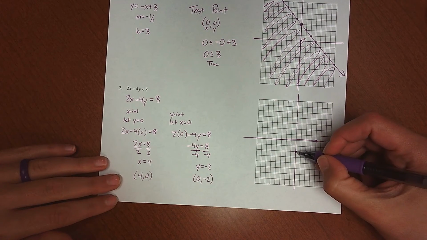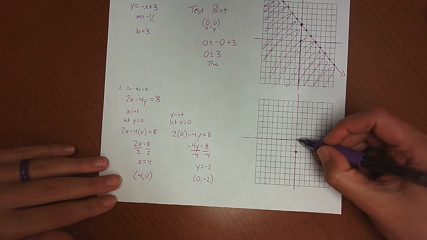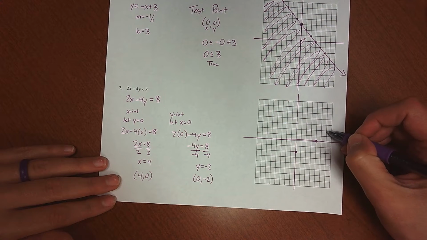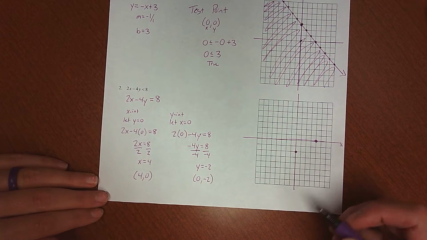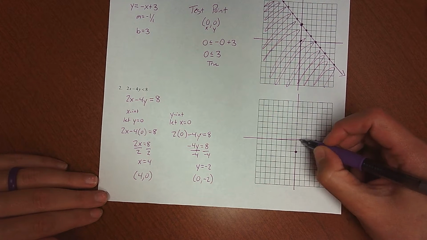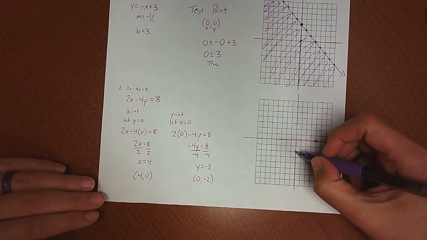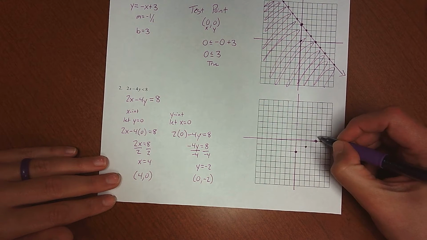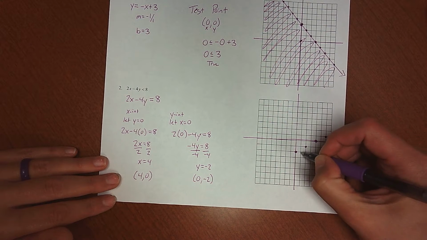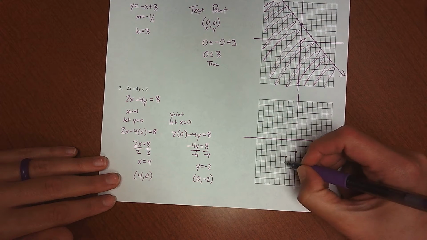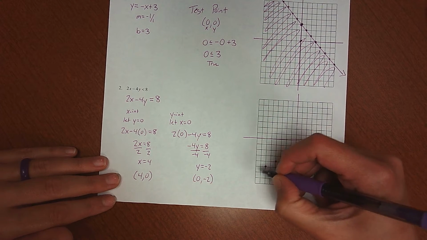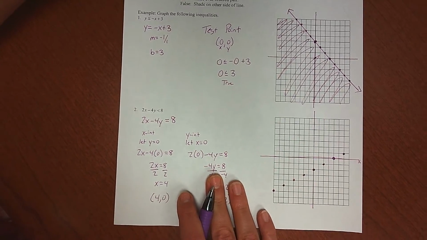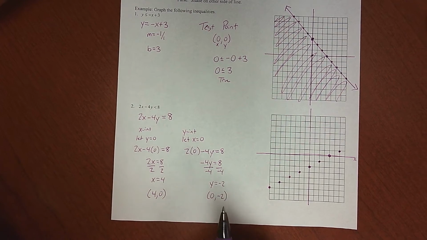I can also figure out the slope. So I went up 1, 2, to the right 1, 2, 3, 4. So I can go up 2 to the right 4 again. Right? Well, going up 2 and to the right 4, that can be reduced. 2 over 4 is up 1 over 2. So up 1 to the right 2, up 1 to the right 2, or down 1 to the left 2, down 1 to the left 2. Before you connect all of those, ask yourself, is this going to be solid or dashed?